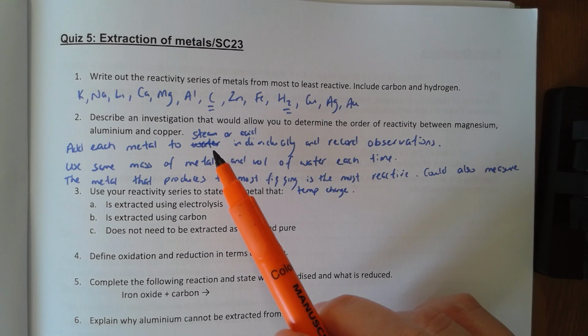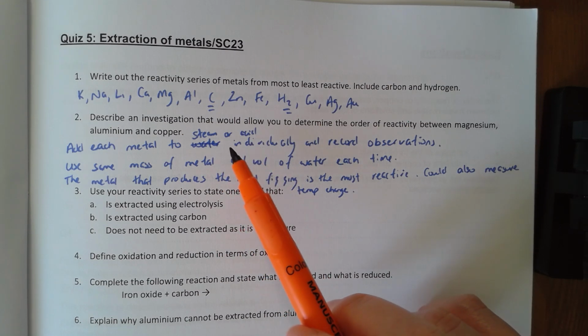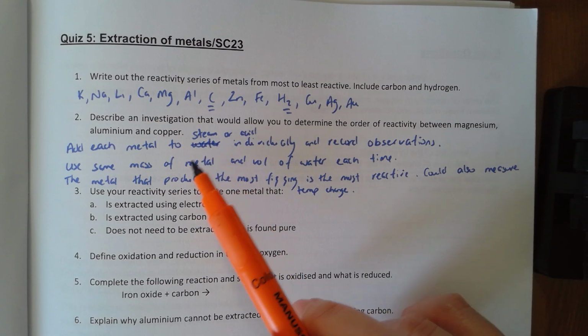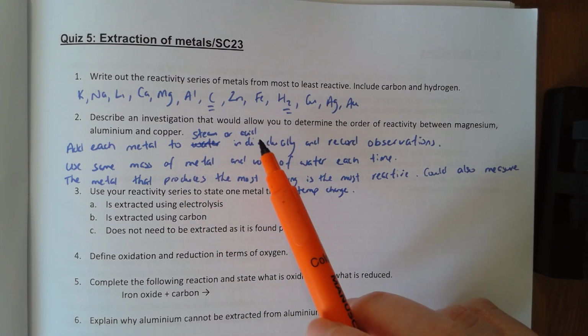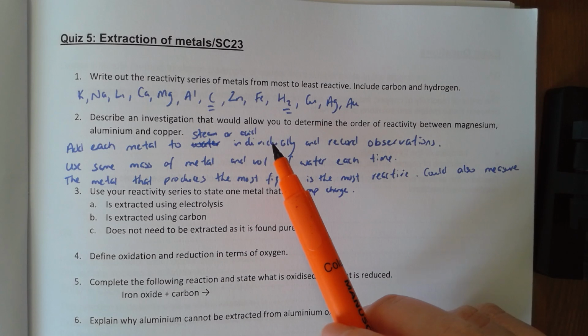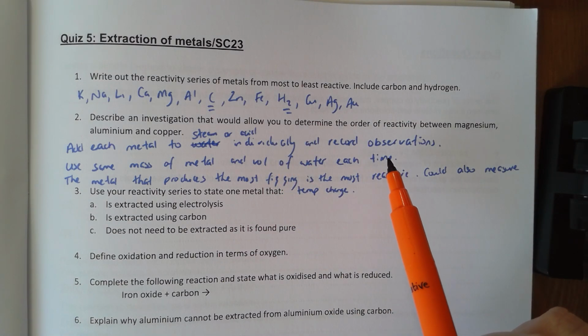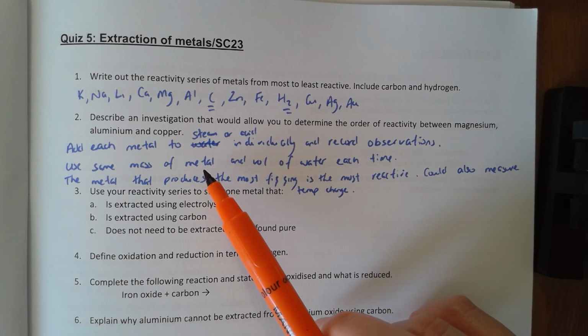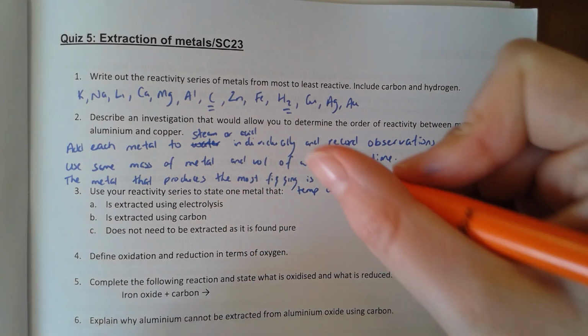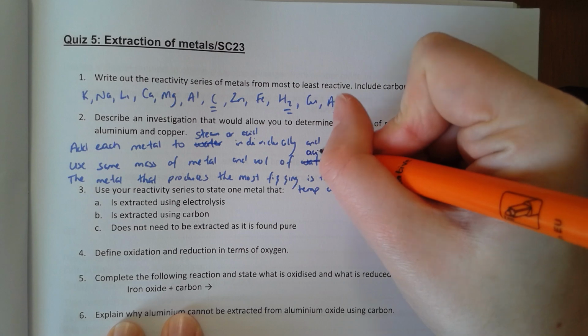I originally wrote water, but acid is better here. They won't react with cold water. It would have to be steam. So you're adding them all to an acid individually. So you do them one at a time, and then you're going to record your observations. To make it fair, you'd use the same mass of the metal, the same volume of acid each time.